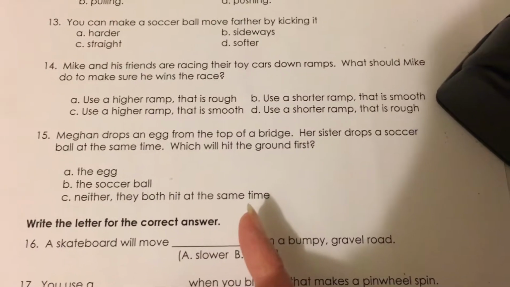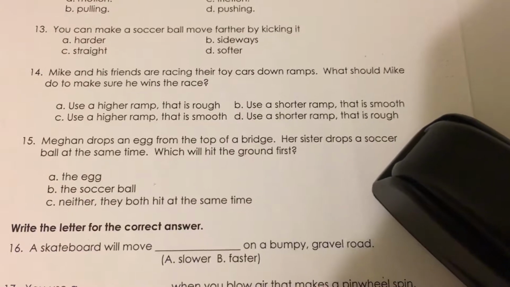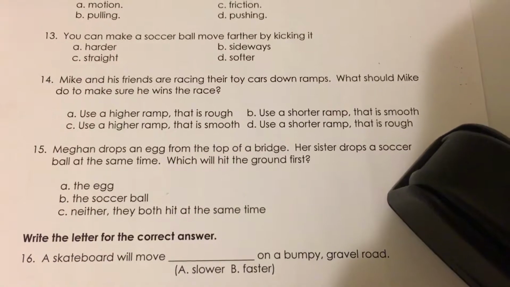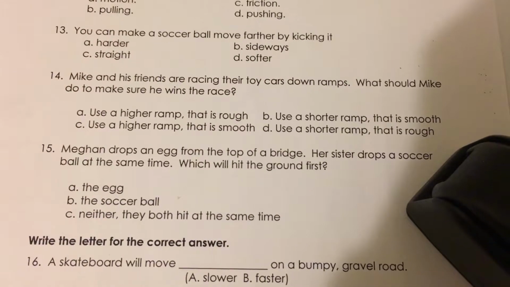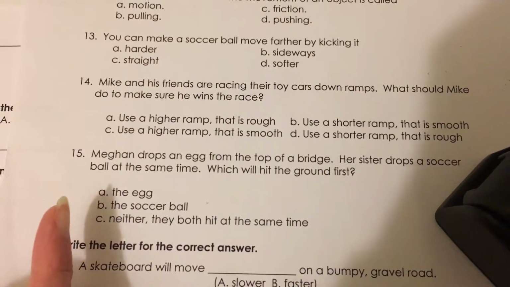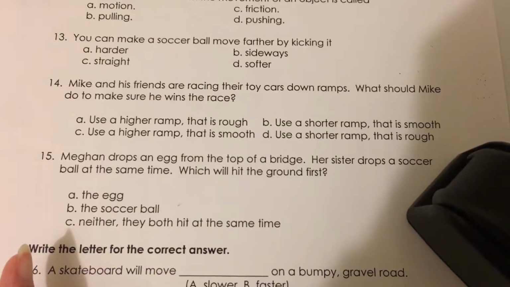Number 15. Megan drops an egg from the top of a bridge. Her sister drops a soccer ball at the same time. Which will hit the ground first? The egg? The soccer ball? Neither. They both hit at the same time.